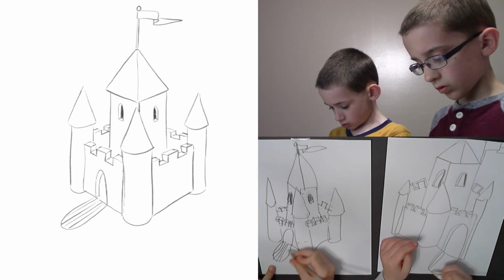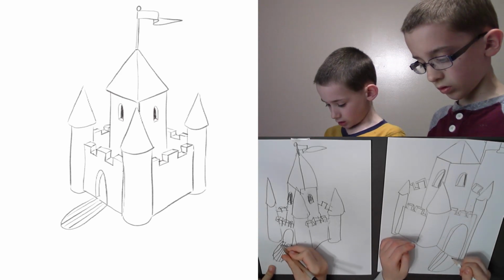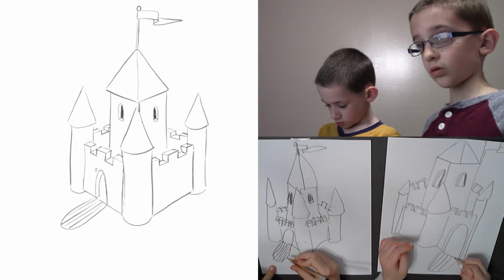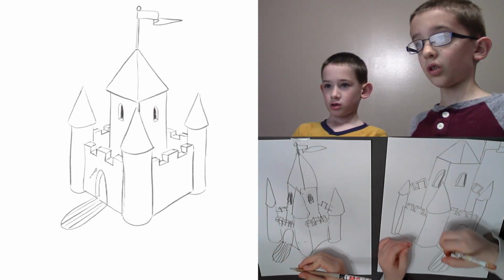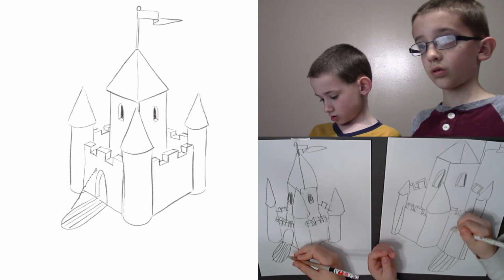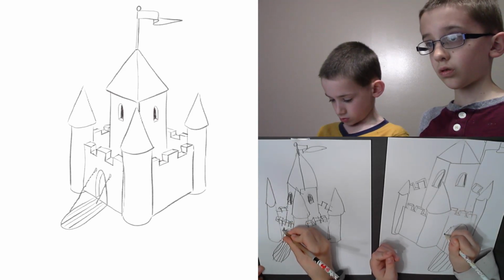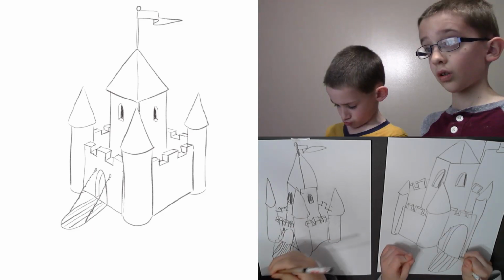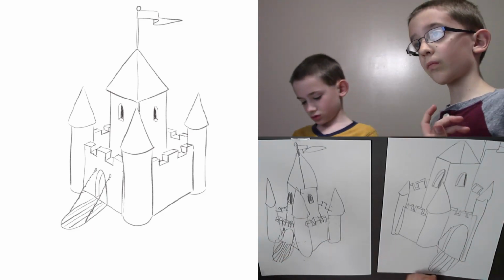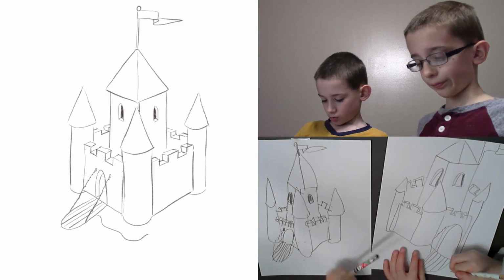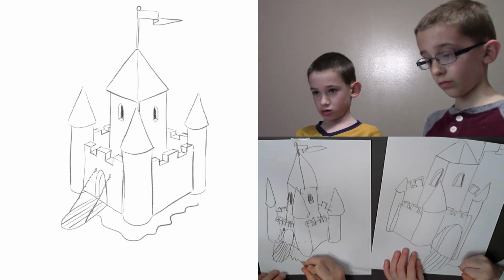And you're gonna draw a bunch of lines. Okay, that's the drawbridge.